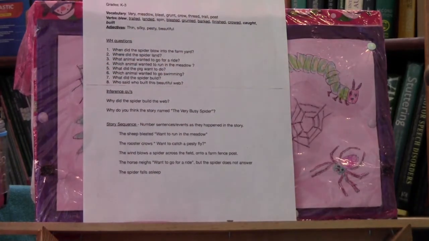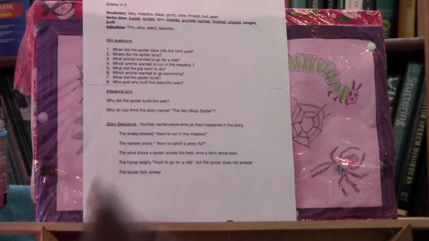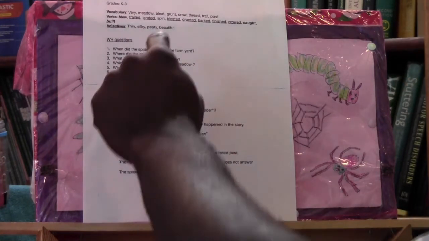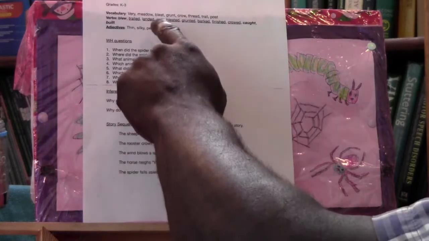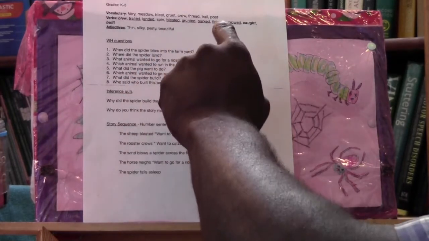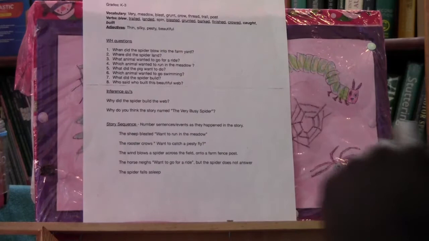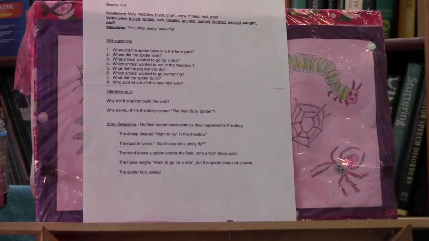And you want to also point out that the ed sometimes sounds like a d, as in trailed, or id, as in landed, or t, as in finished, or barked. Okay? And these are things we want to carefully teach to our children so that they can incorporate it and understand it when they read. Okay? Adjectives are another term.